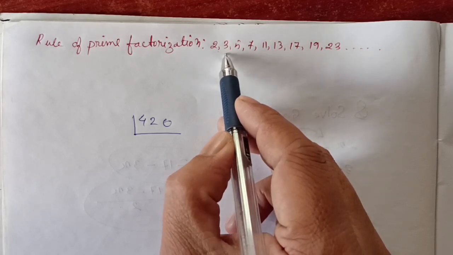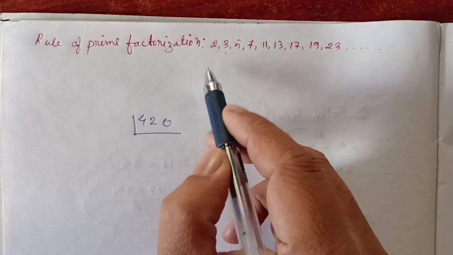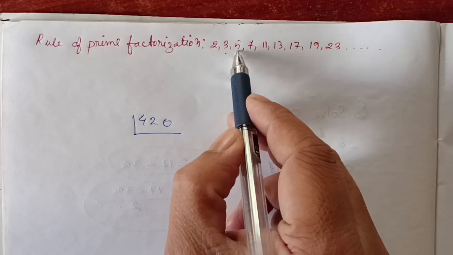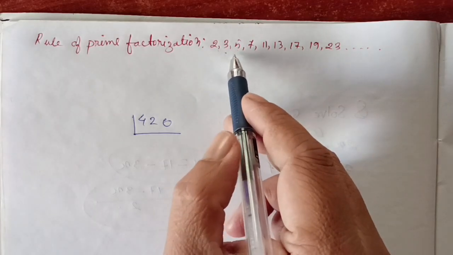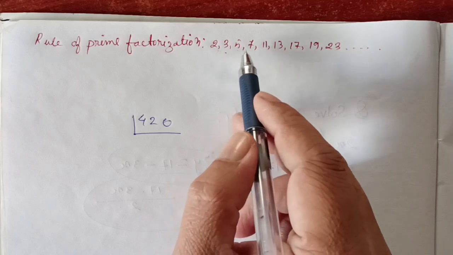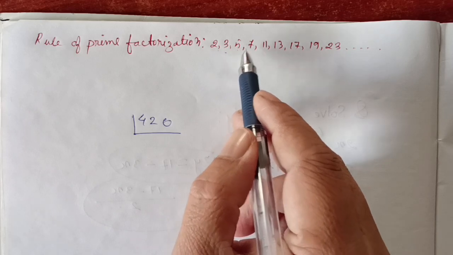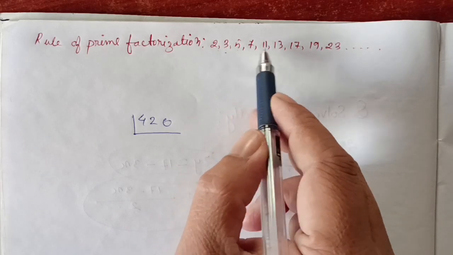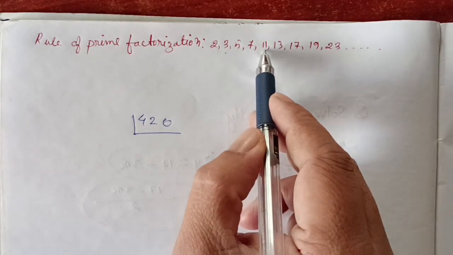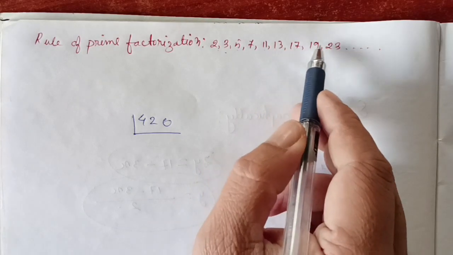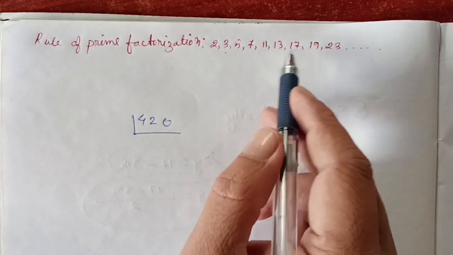If 3 is not working, we should not try 4, but 5. If 5 is not working, then try 7, not 6. Then if 7 is not working, 11. If 11 is not working, 13, then 17, 19, 23, and so on.